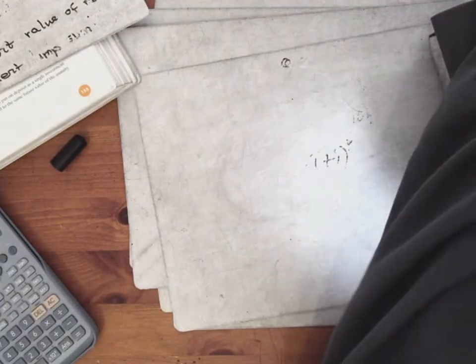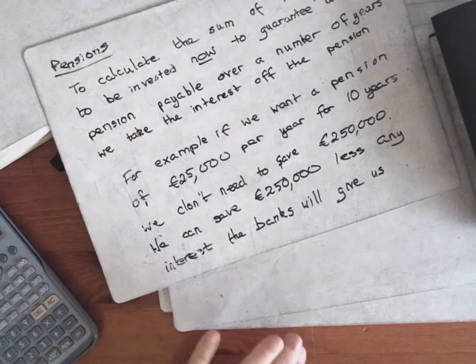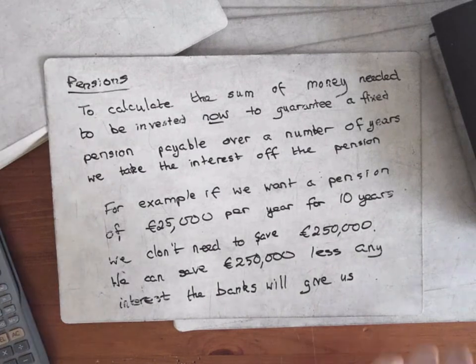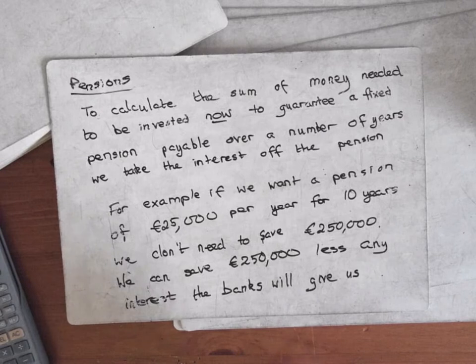Here we go, a load of writing for your notes there. To calculate the sum of money needed to be invested now to guarantee a fixed pension payable over a number of years, we take the interest off the pension.